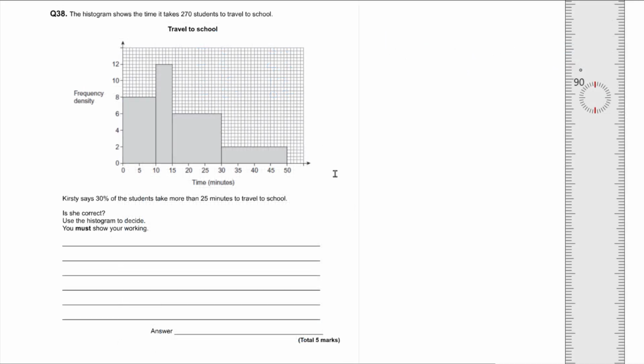The histogram shows the time it takes 270 students to travel to school. Kirsty says 30% of the students take more than 25 minutes to travel to school. Is she correct? Use your histogram to decide. You must show your working.